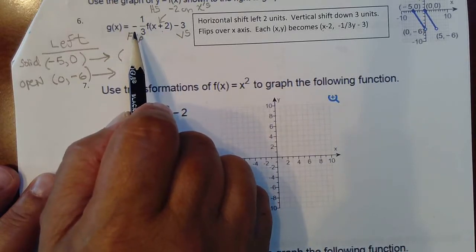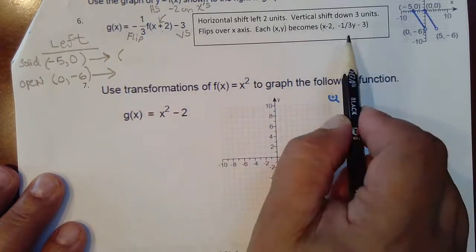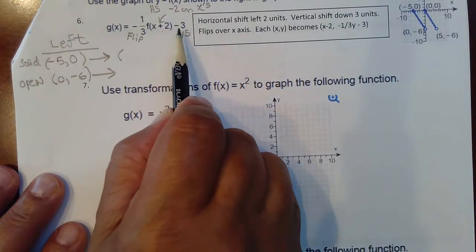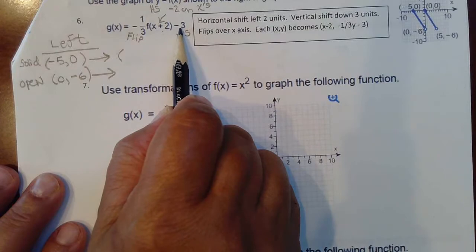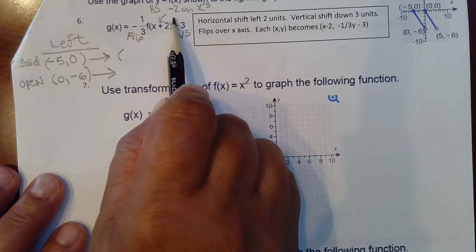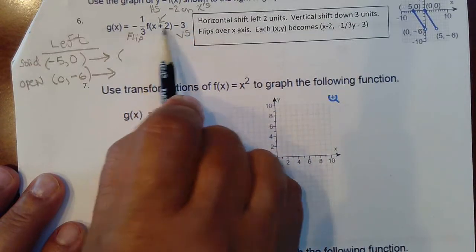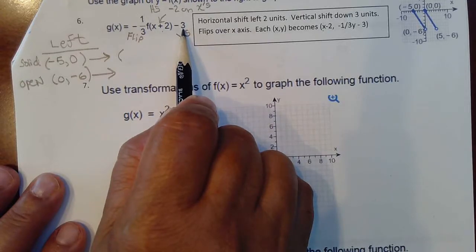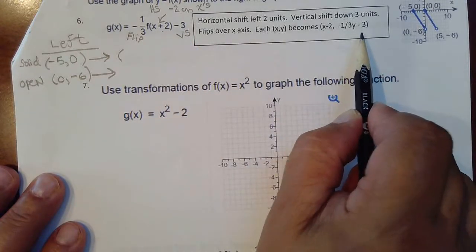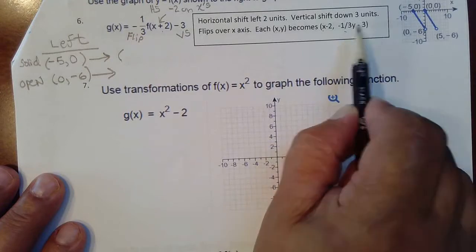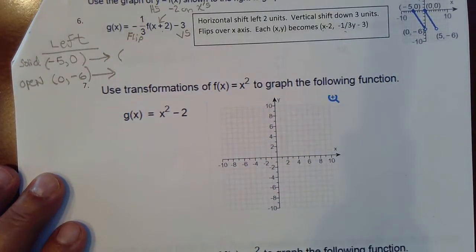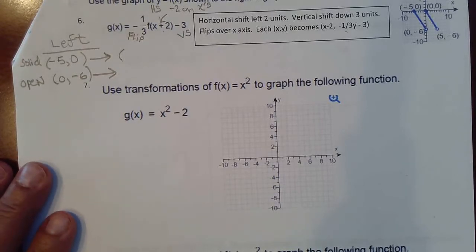So we're going to be multiplying our y's by negative 1/3, just as it says here. And we're also going to be subtracting 3 from our y's, again, because this number is not inside here. Therefore, it's an operation on y. And that's what it says here. You'll do the multiplication first and then subtract because that's order of operations. Multiplication comes before subtraction.